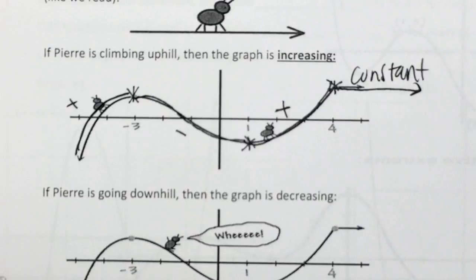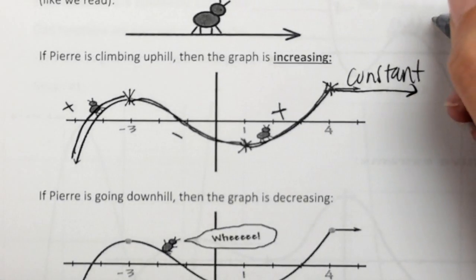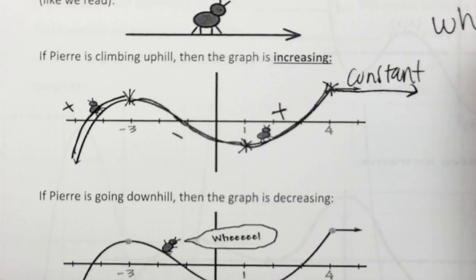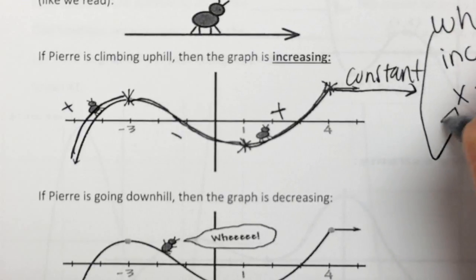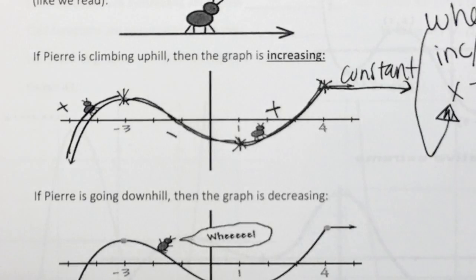Alright, anytime it's asking you for intervals of increase or decrease, can you increase or decrease horizontally? No, only vertically, right? Only up and down. So make sure you write this down: it's asking where it is increasing or decreasing for your x values, because the y is actually the value that's increasing or decreasing. The x is from where it's increasing to decreasing.